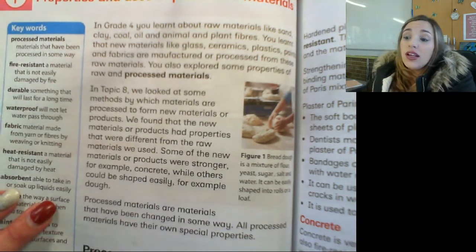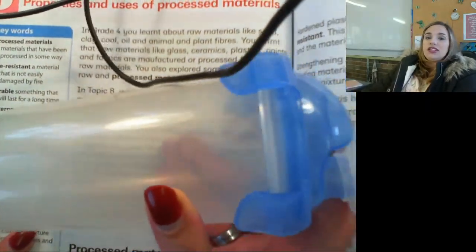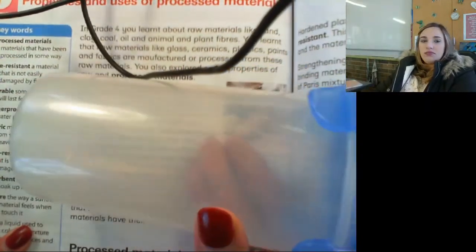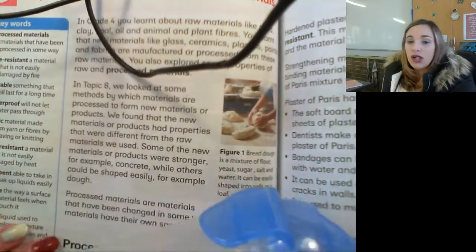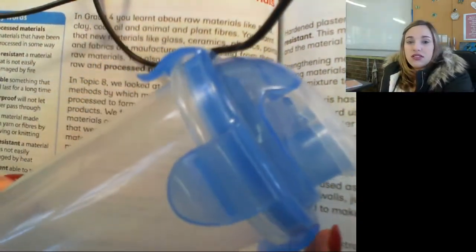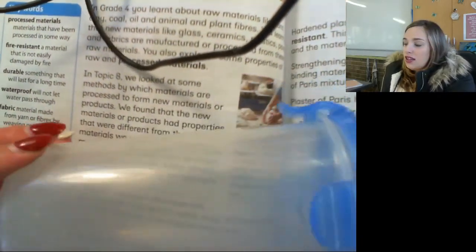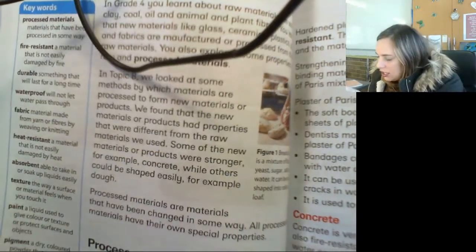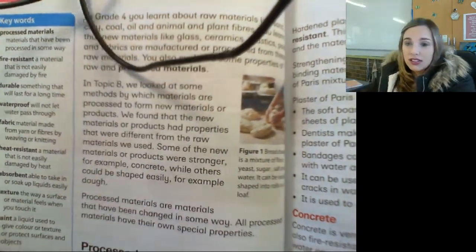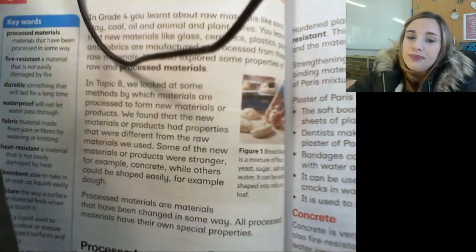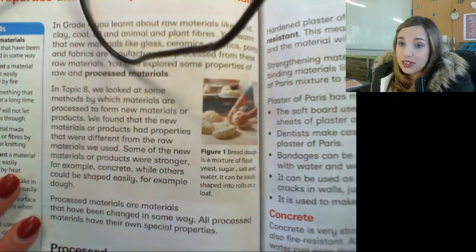For example, here I have, I don't know whether you guys can see it nicely, a bottle that I drink my shake from. It's made from plastic because it's easy to shape, it's easy to mold. And I think this plastic is not as easy to recycle, but still recyclable.